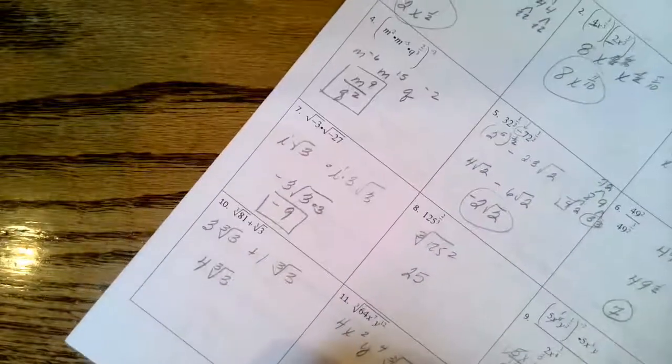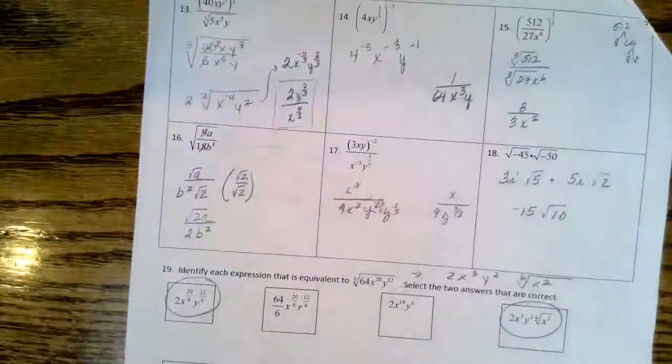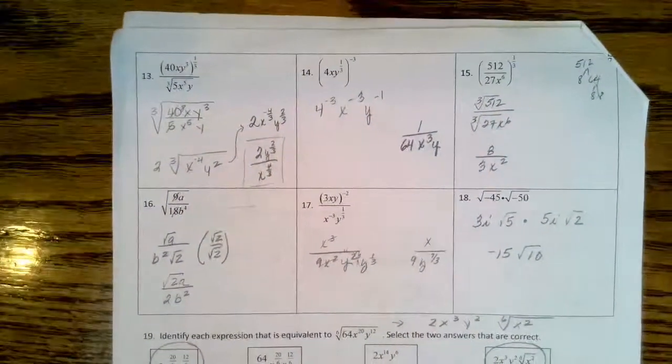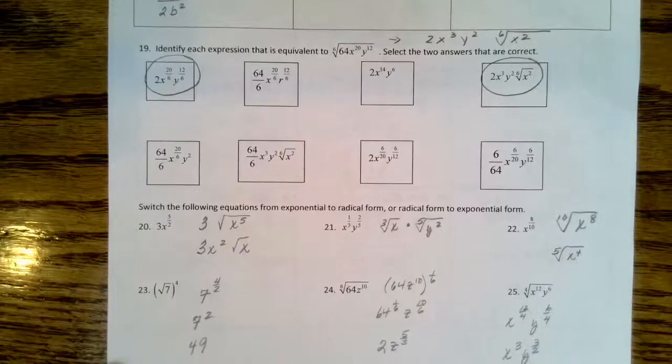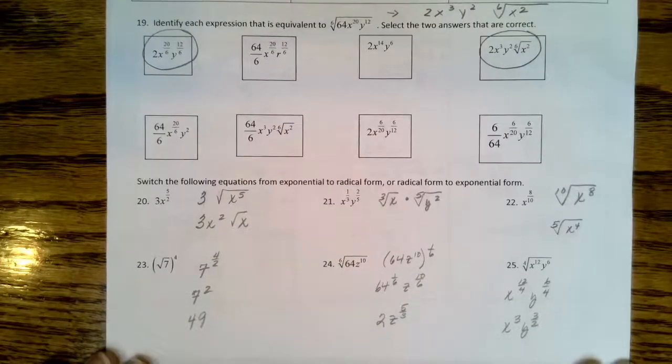We'll go ahead and move on to page 2. Here we have my answers, and you can freeze the video and check your answers. Here's my answers for numbers 19 through 25.